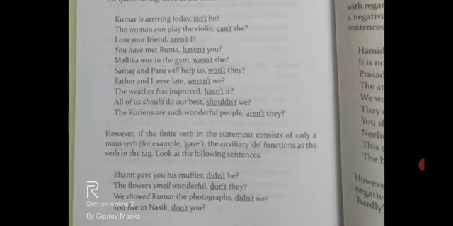However, if the finite verb in the statement consists of only a main verb, for example, gave, the auxiliary do functions as the verb in the tag. Look at the following sentences. First sentence is that Bharat gave you his muffler, didn't he?